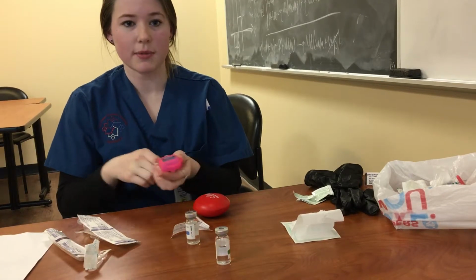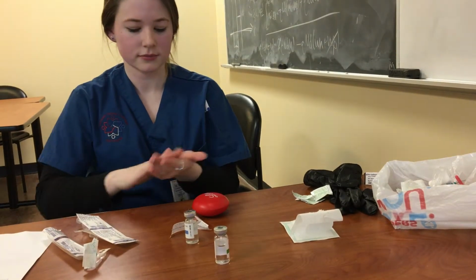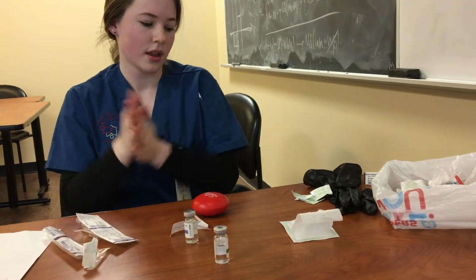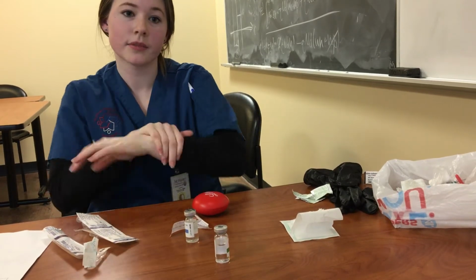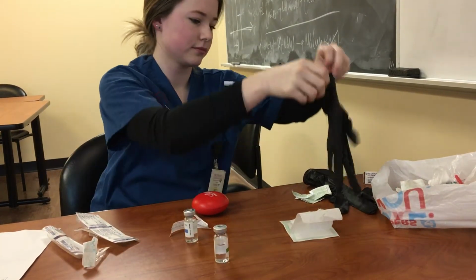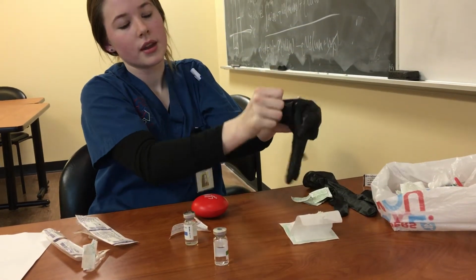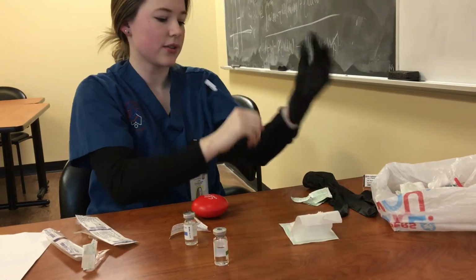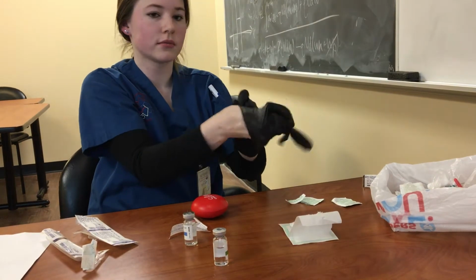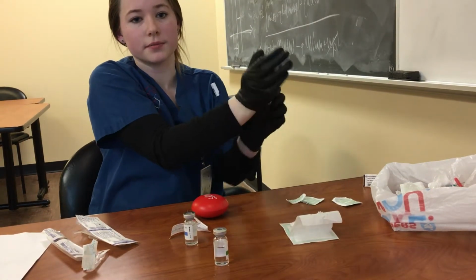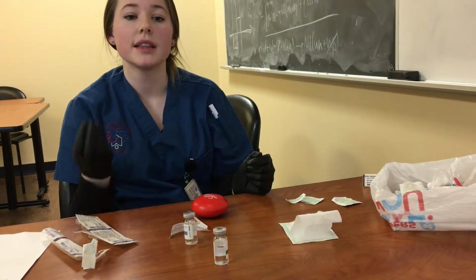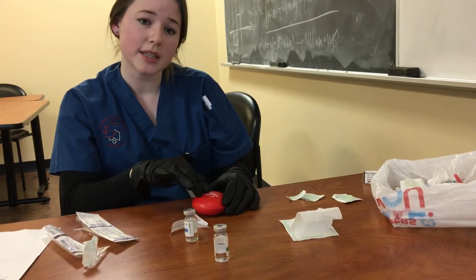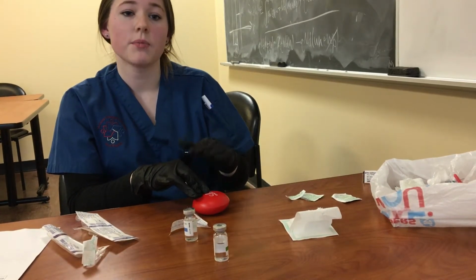But like always, I want to begin with my hand hygiene, followed by putting on some gloves. And now this IM injection will be given at a 90-degree angle, like all intramuscular injections are. The difference in this one being the landmarking. So I want to locate the clavicle and move up to the acromion. And from the acromion, I want to go about 2 to 3 finger widths down on the patient's deltoid. So I'm right in the middle of the deltoid.